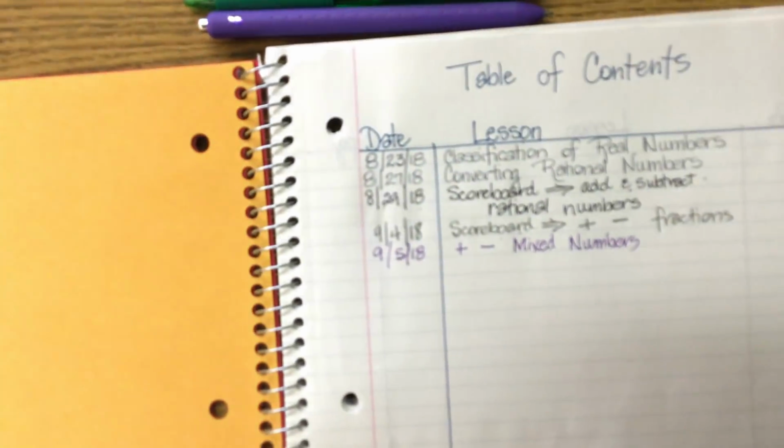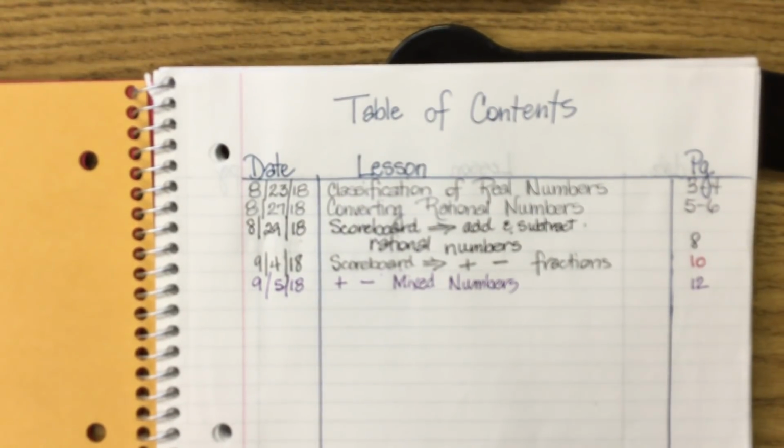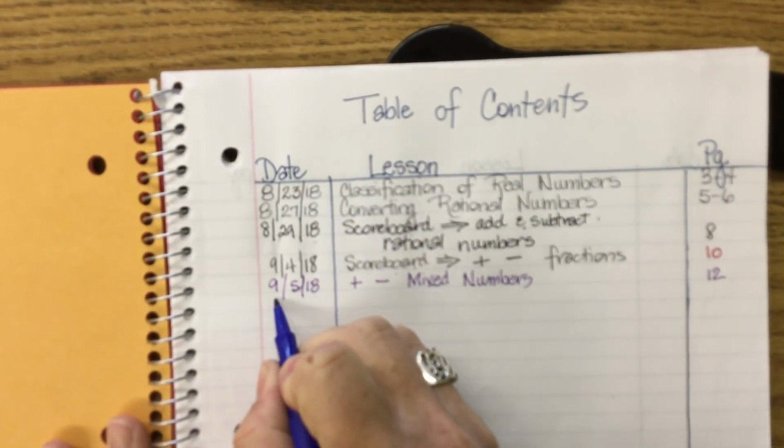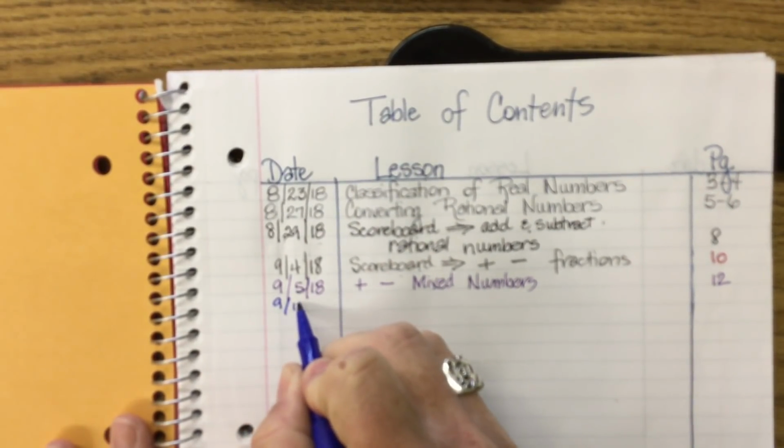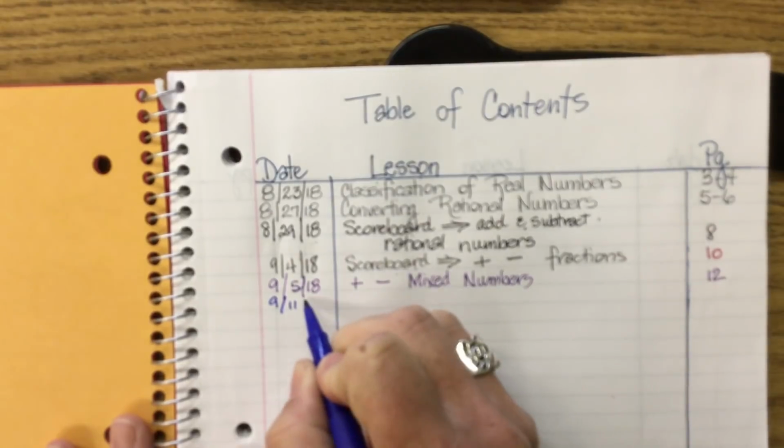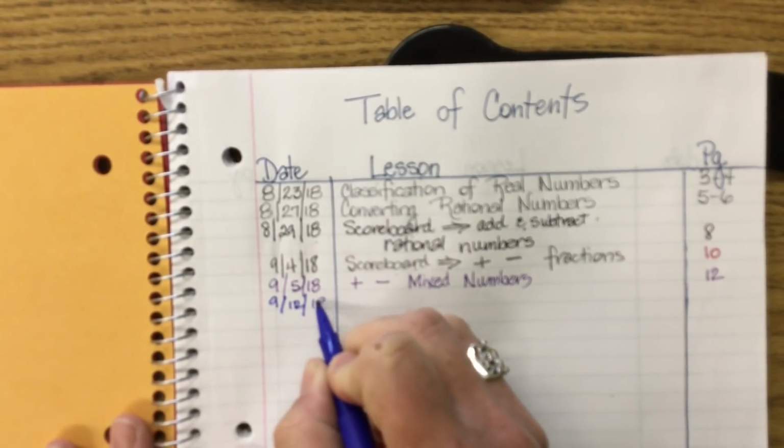Hey, 7th grade. I am not sure. Oh, sorry about that. I had the little, there we go. Today what we're going to do is we are going to get into multiplication and division. So today is the 12th? The 11th. I think it's the 12th.